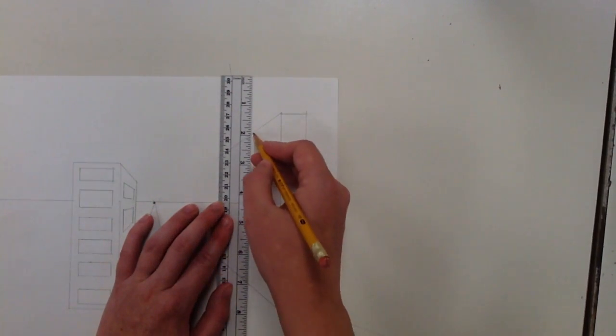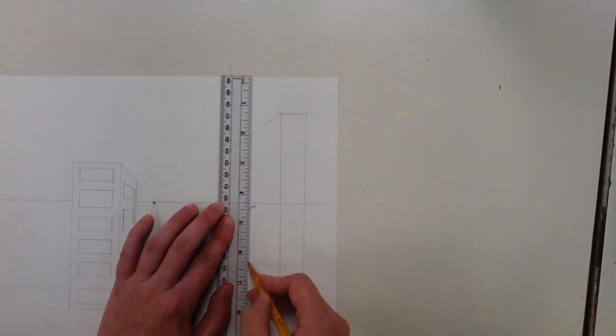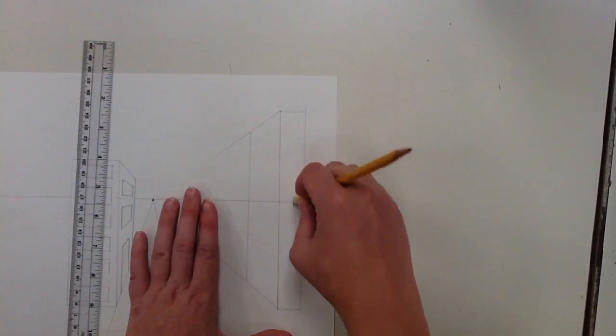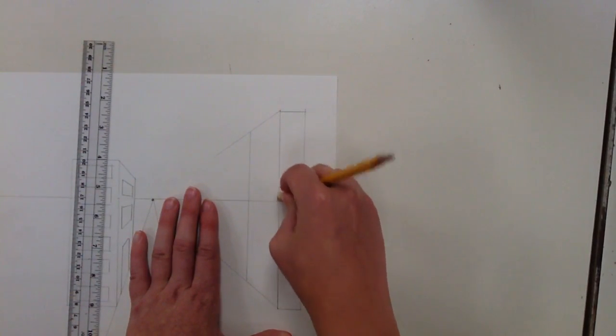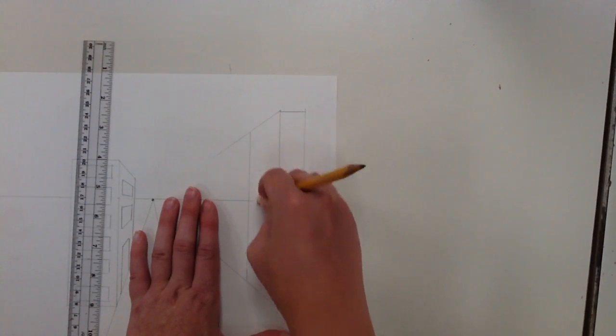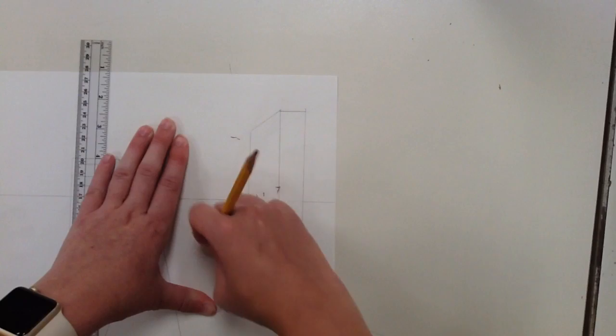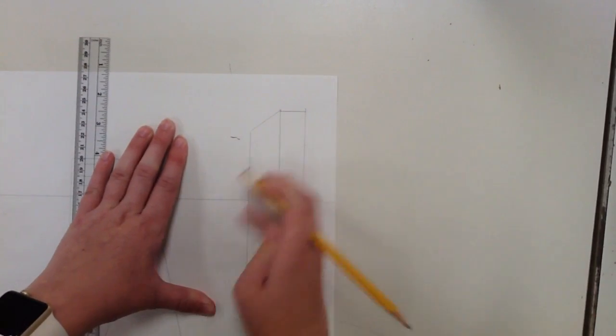So then I'm just going to cut it off with a vertical line. And then I'll erase whatever is left over. Now, again, you'll notice that I didn't make my lines touch the vanishing point. They could if they continued on, but I'm just saving myself a little bit of erasing by making them stop a little bit shorter.